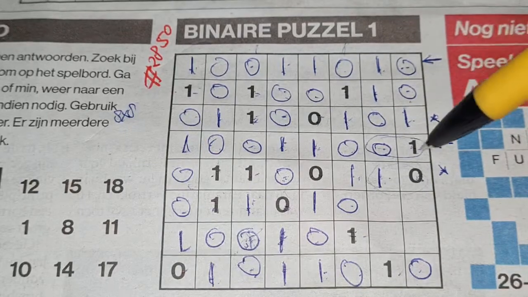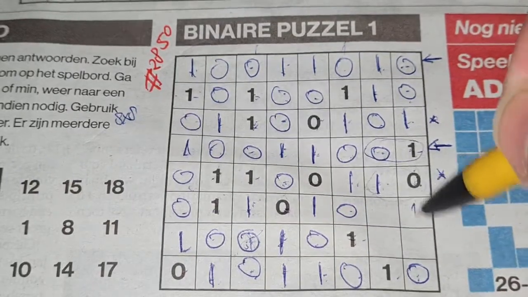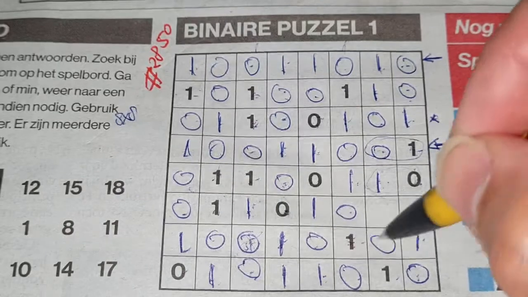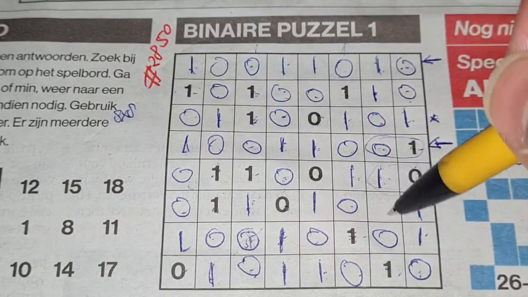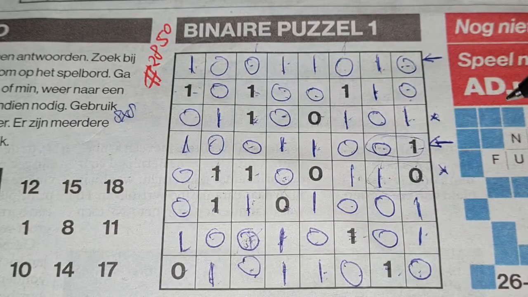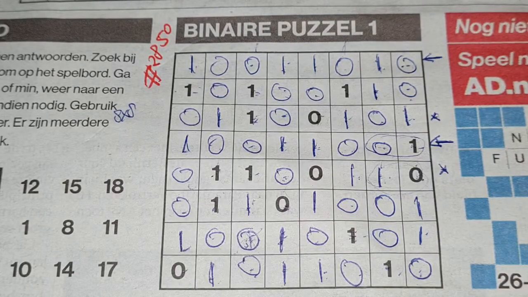All right, 1, 2, 3, 4 zeros, so the rest are ones. Between two ones comes a zero. 1, 2, 3, 4 ones, so the rest are zeros. Completed in 6 minutes. All right.